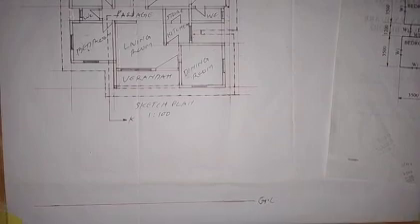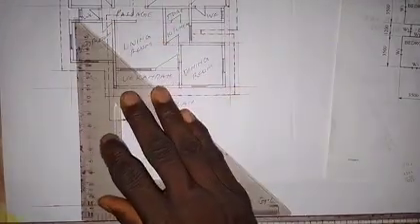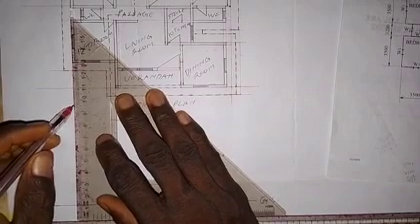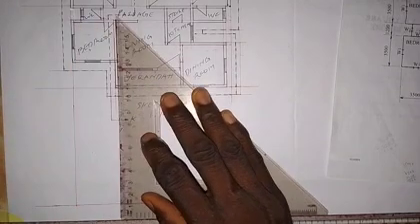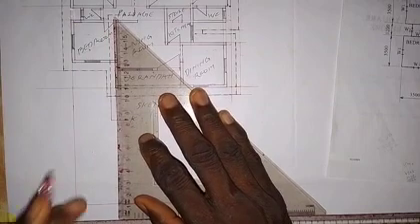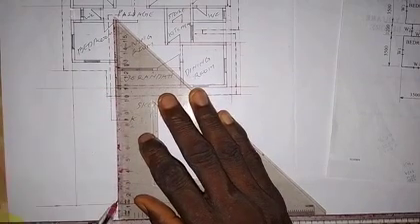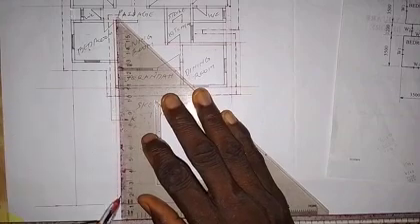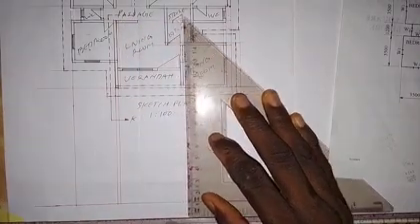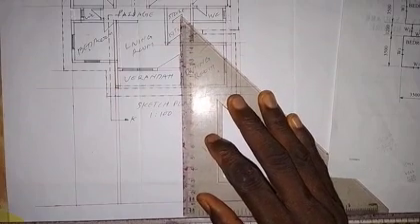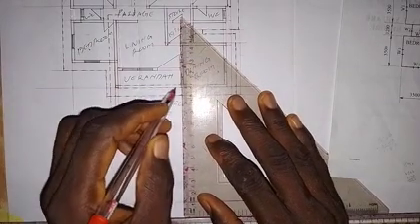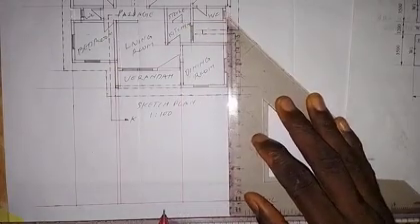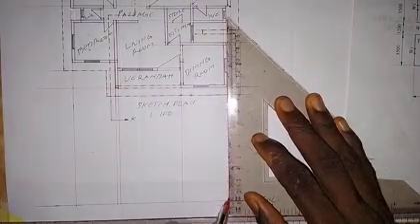Then the next thing I'm going to do is to draw a vertical line from this point, for the edge of the wall that we are going to see here. And I will also draw a vertical line from here for this column. Coming to this point here, I'm going to draw a vertical line for the edge of this wall here, and I will also draw a vertical line for the edge of this wall. Okay, so we have this.